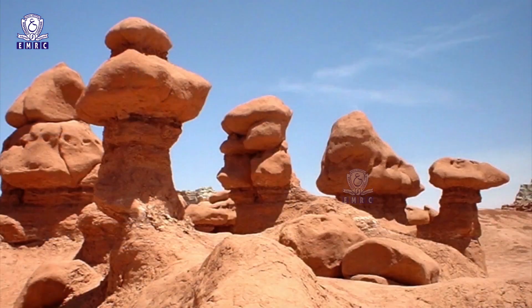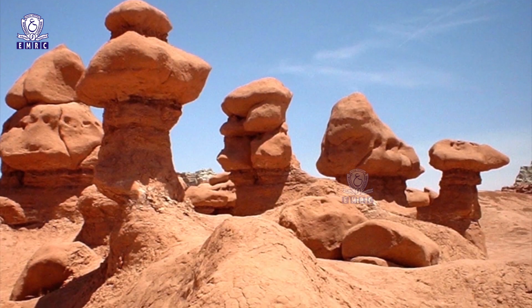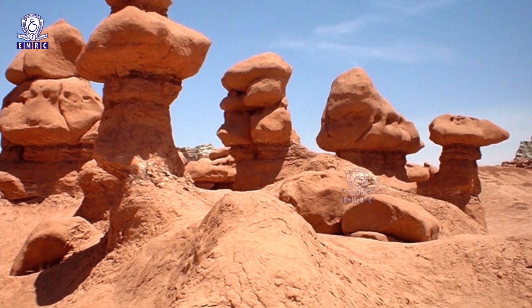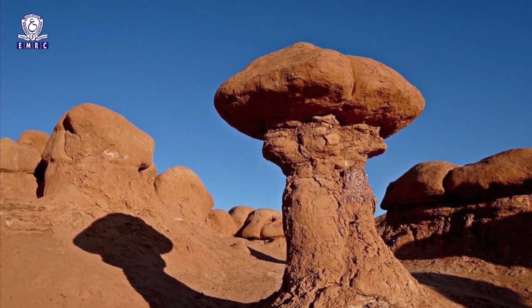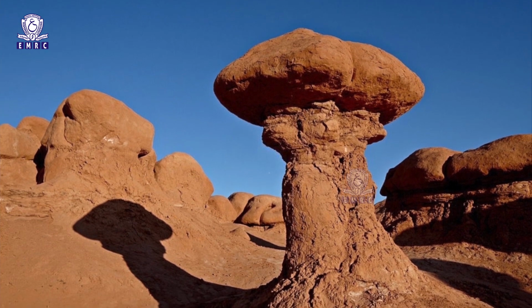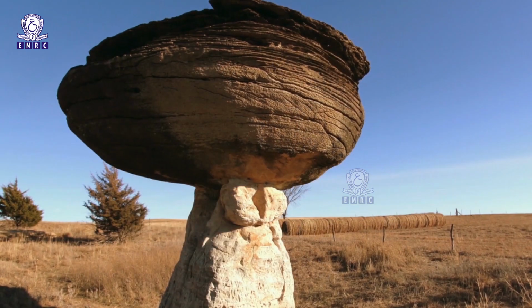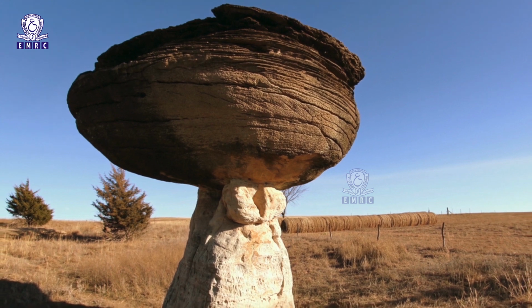The rock assumes a broad upper part and narrow base, resembling a mushroom. Such rocks are also called pedestal rocks.